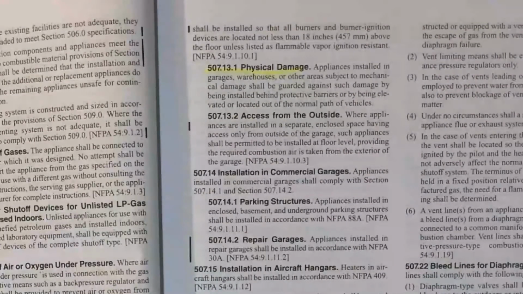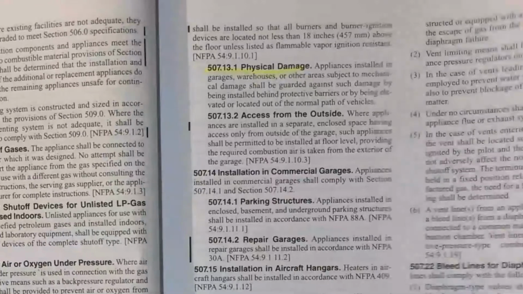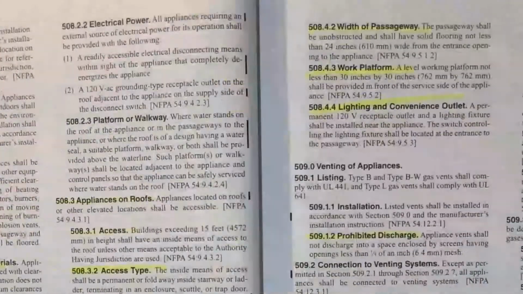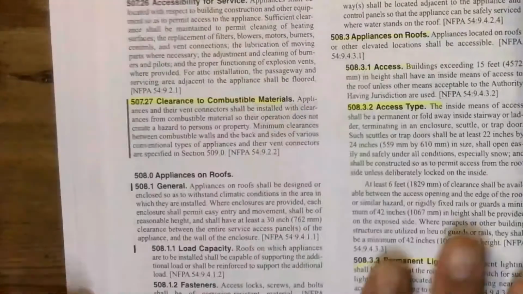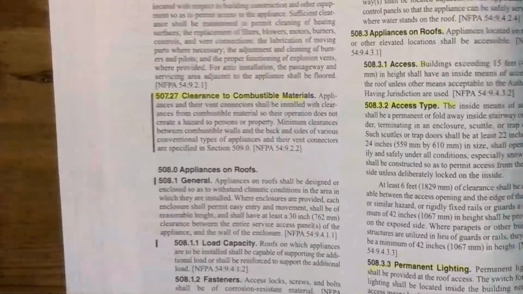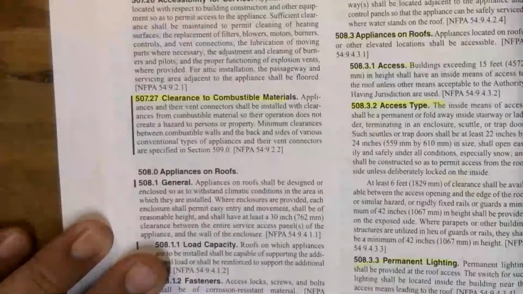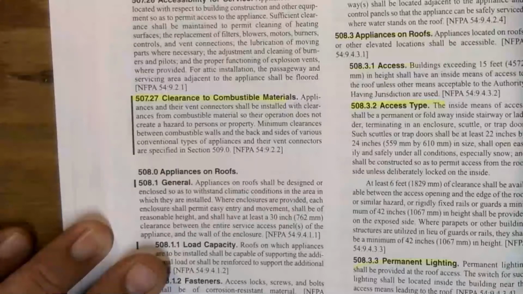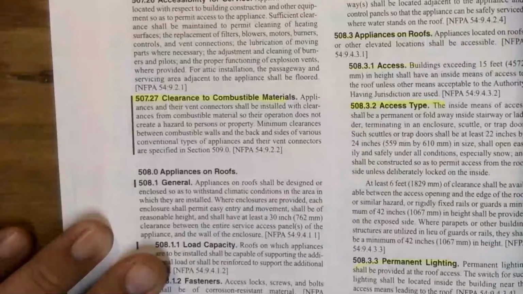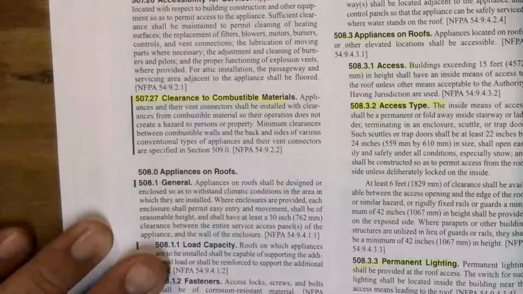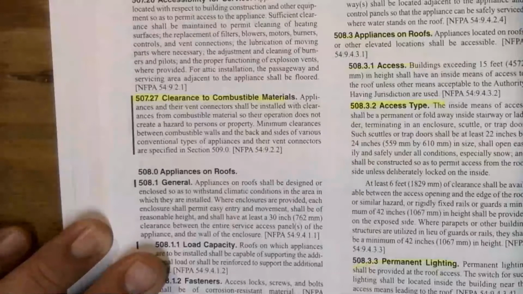Let's see, what else do we have? Hey, guess what? That's it on that page. Clearance to combustible materials. Sorry. Appliances and their vent connectors shall be installed with clearances from combustible materials so their operation does not create a hazard to persons or property. The minimum clearance between combustible walls and the back and sides of various conventional types of appliances and their vent connectors are specified in section 509. And believe it or not, we actually covered just a little bit of 509.